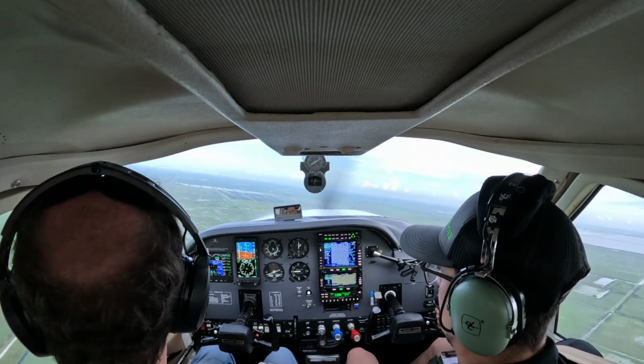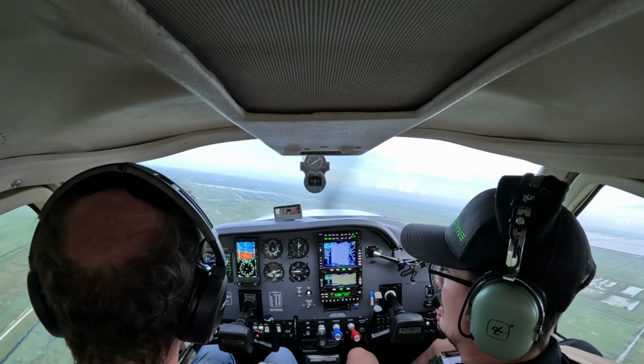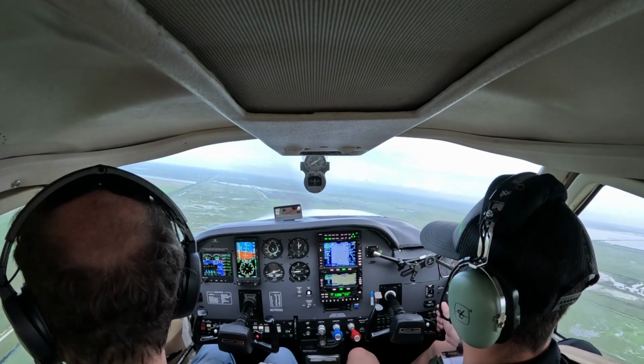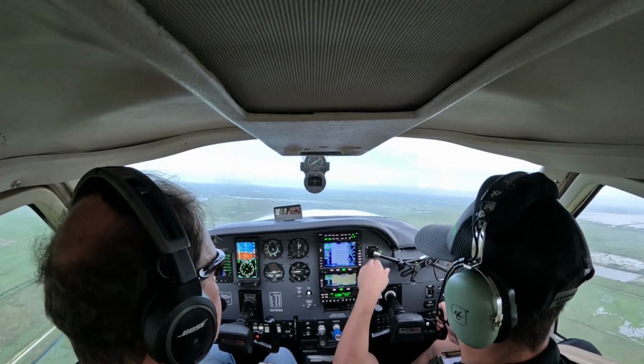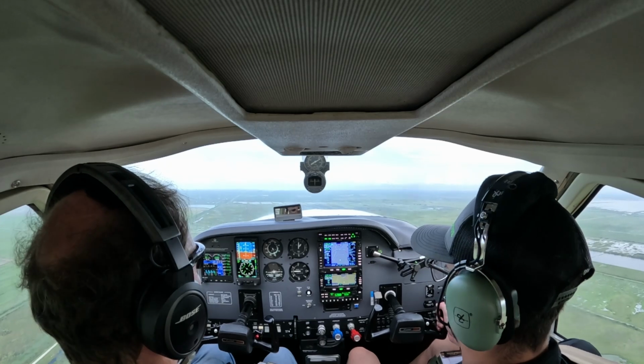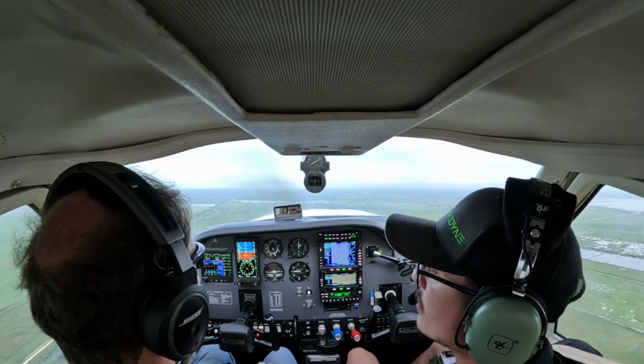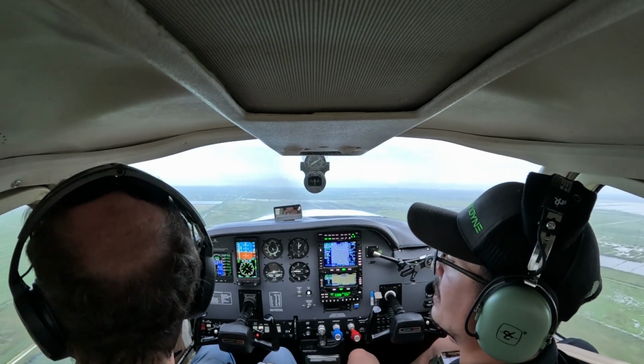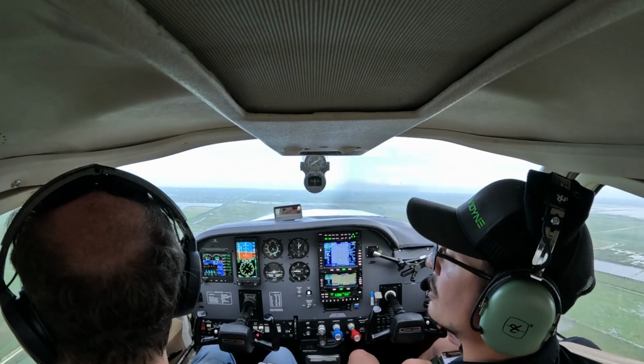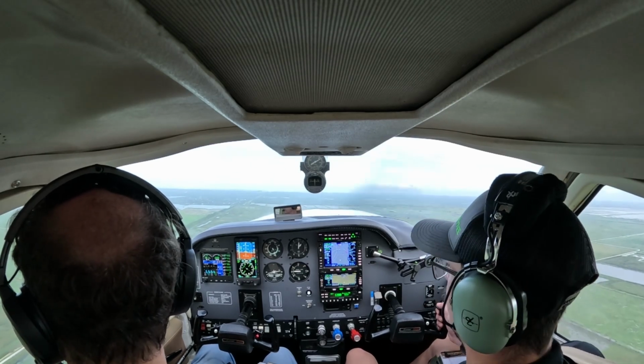Alright, if I were to hold that steep bank like what we had in the first corner, we'd be right on top of the corner, or the edge of the field. And look at our ground speed. 77 knots. 77. Okay. So I can see from here it's just about on the windowsill.